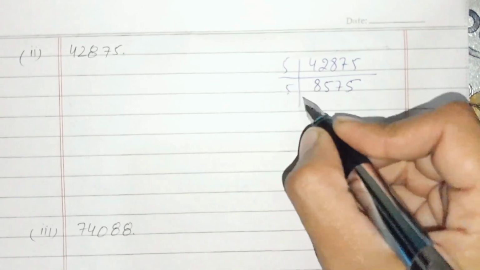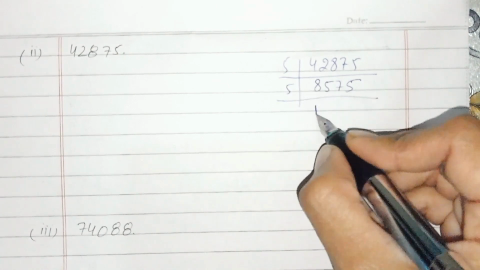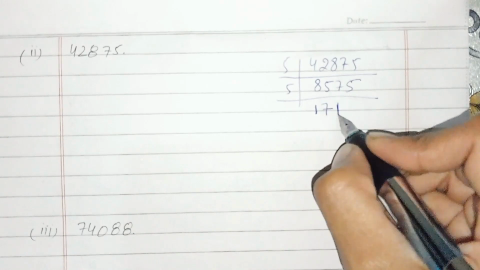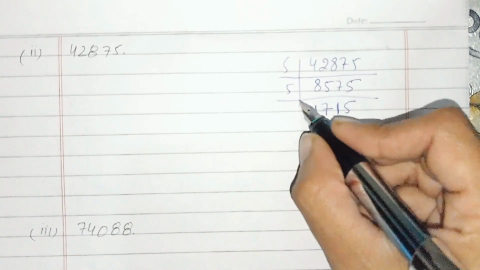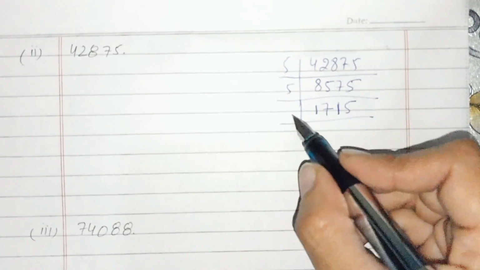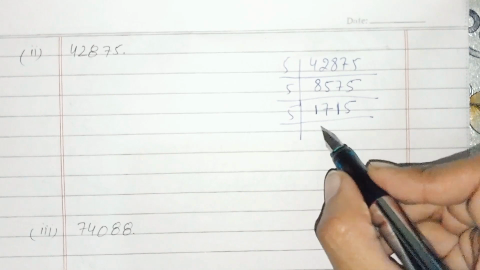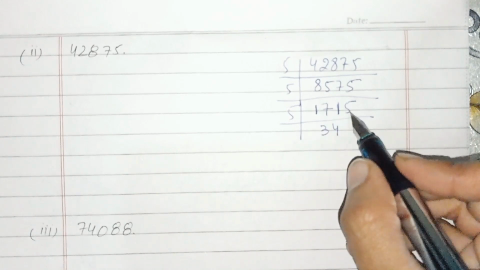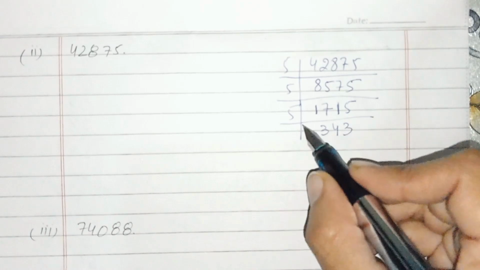Now again it comes in the table of 5, 5 times 1 is 5, 3 carry 5, 7 times 35, 5 times 1 is 5, and 5 times 2 is 25. Again it comes in the table of 5, 5 times 3 is 15, 2 carry, 4 times 20, 1 carry, and 5 times 3 is 15.